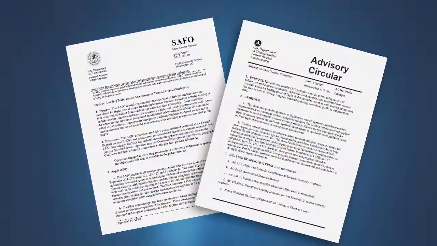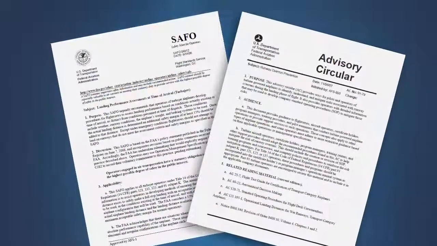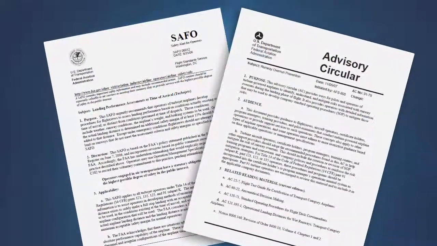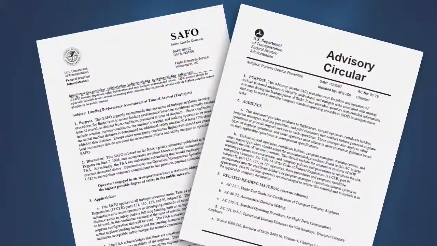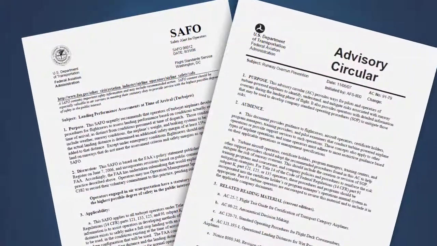For more information on this important topic, flight crews are encouraged to review Safety Alert for Operators 06012, Landing Performance Assessment at Time of Arrival, and Advisory Circular 91-79, Runway Overrun Prevention.